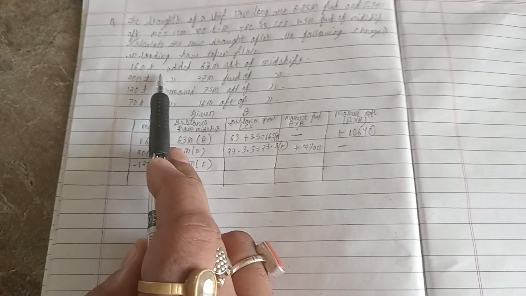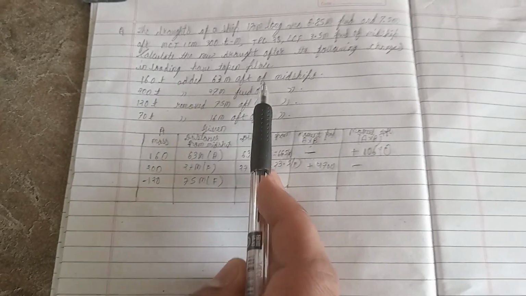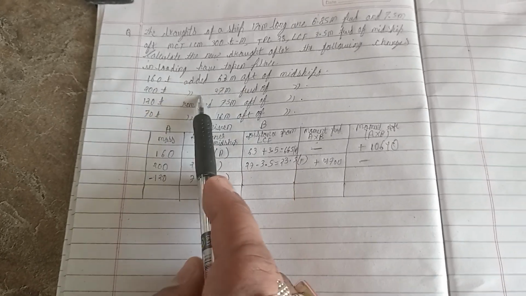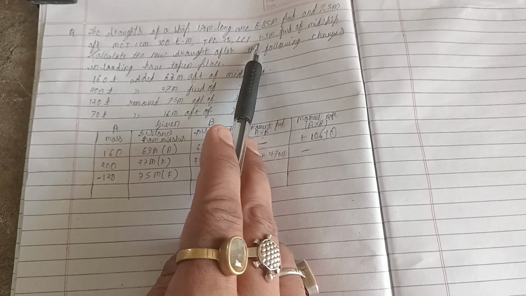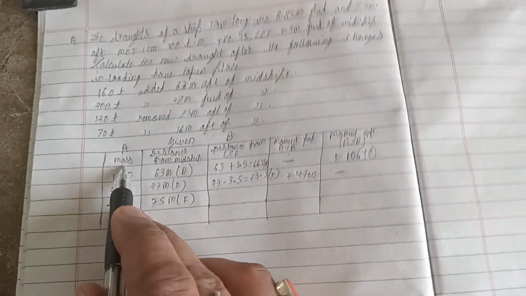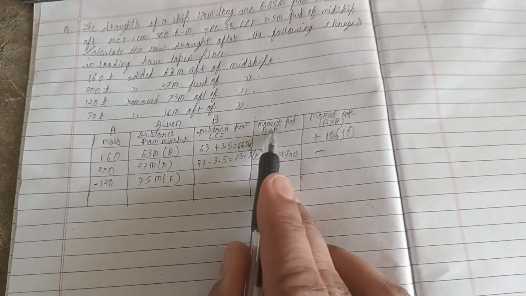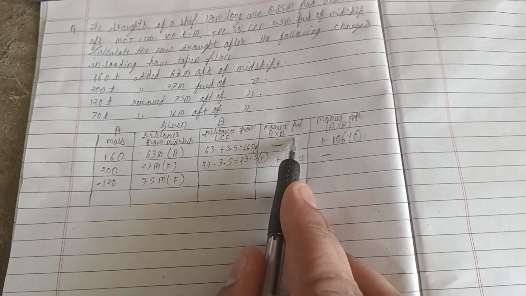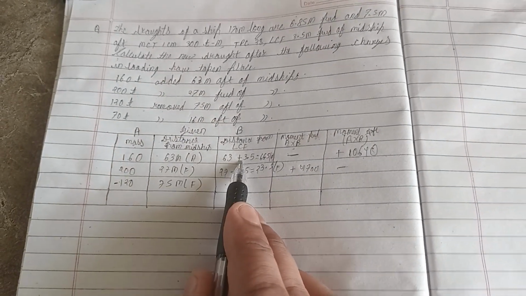So there are a few key things we have to remember from the question. Two weights are added, two weights are removed, out of which one added is forward and three are aft. Now LCF distance is 3.5. So we'll draw a table and name the columns A and B, so it gets handy for us to calculate the moment. The moment forward is A and B, the mass into distance from the LCF.